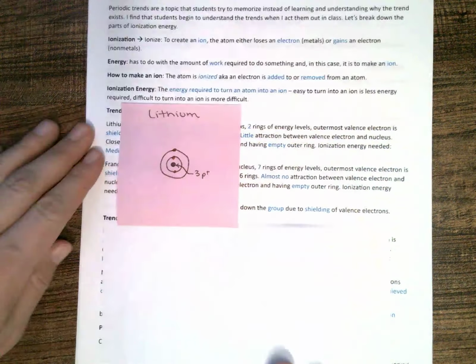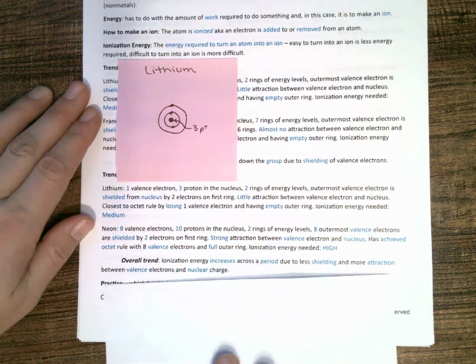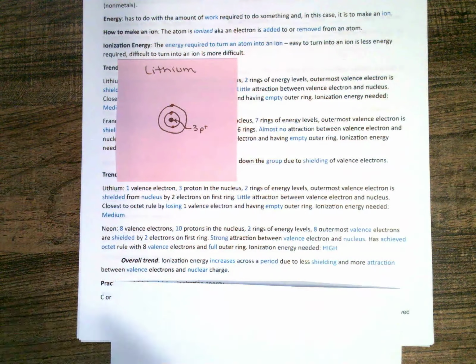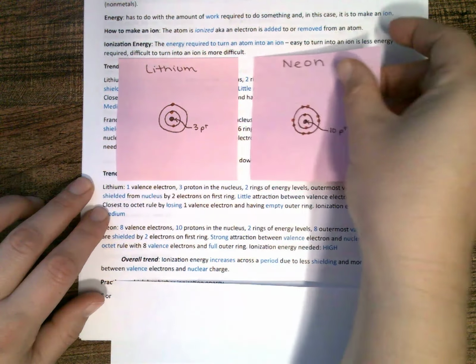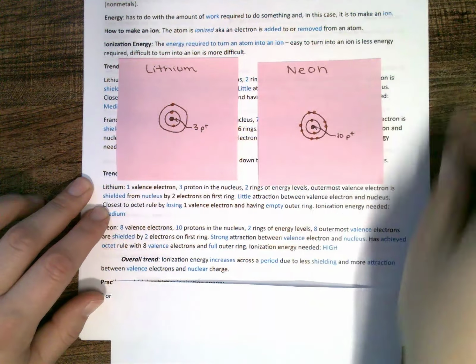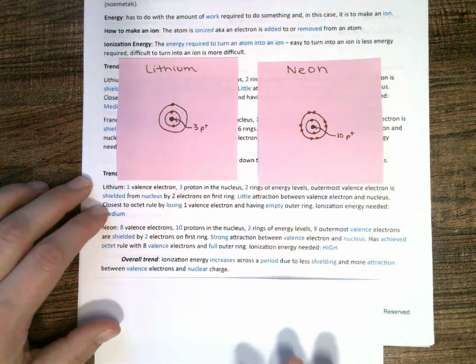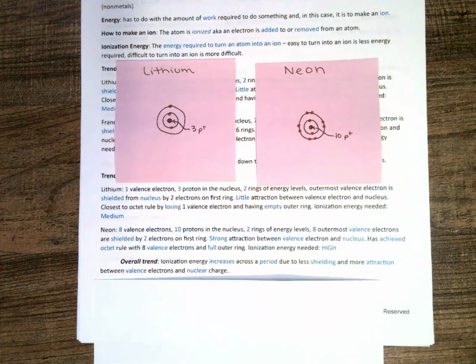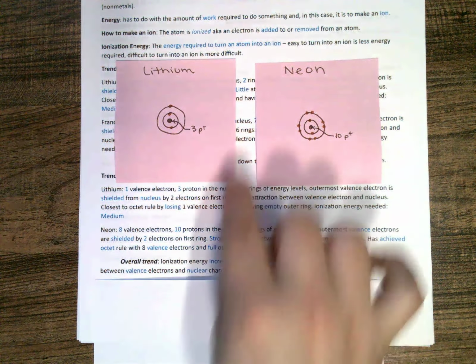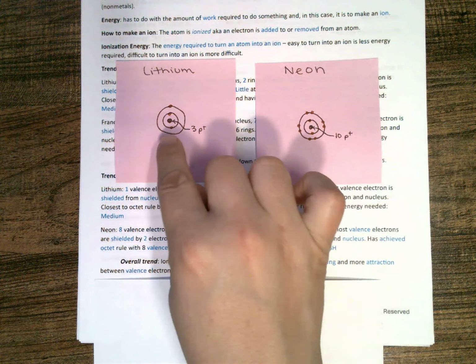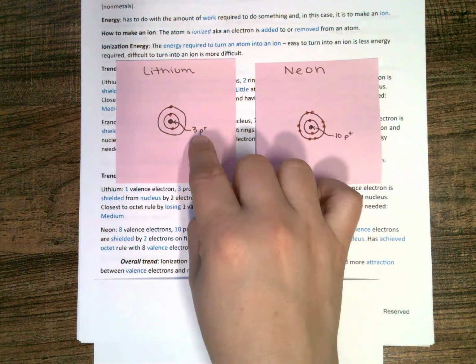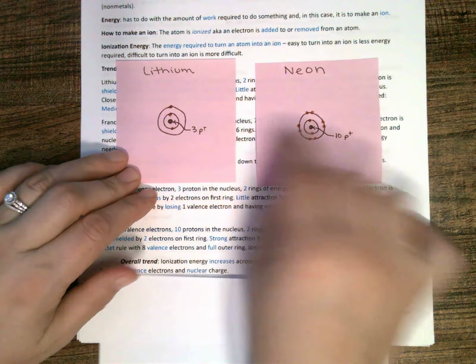From there, we talk about what happens if we go across the period. So again, I'm looking at my row with lithium, and I say, okay, from lithium to neon, we talk about our size, because we've already talked about the atomic size trend by this point. And we know that neon is smaller than lithium. Additionally, we have the same number of rings.